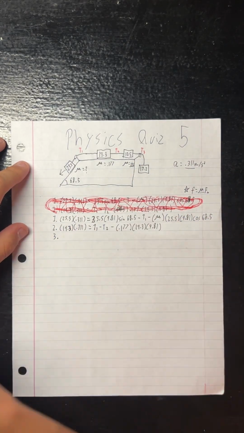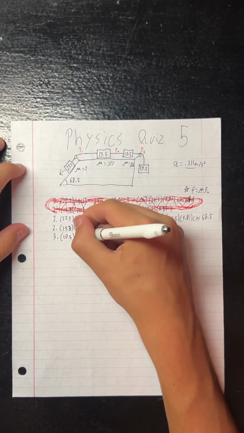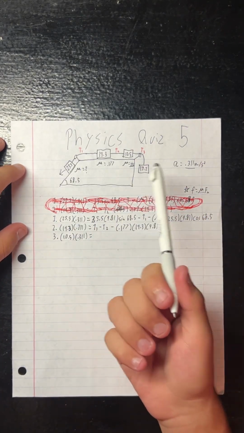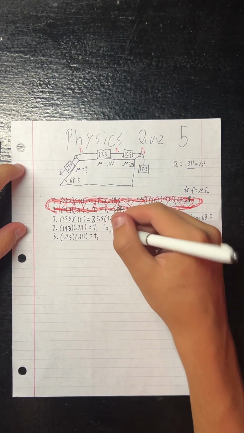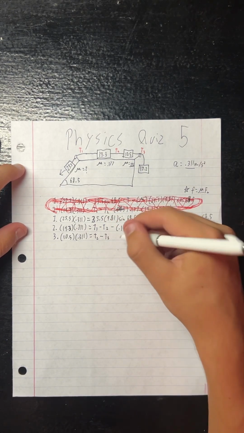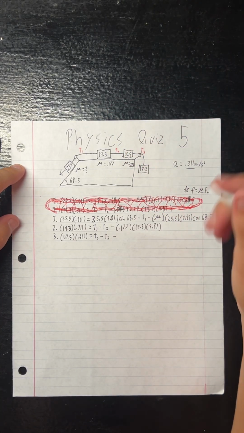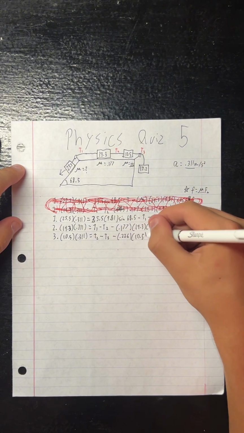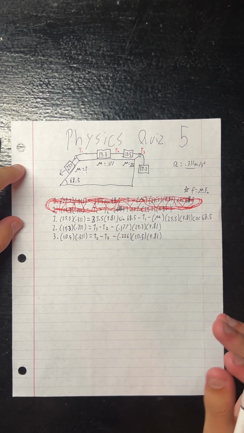Then number 3, the third equation, is for this 10.5 box. So 10.5 times acceleration, and it's sort of the same thing. We have a negative T2, so we need a positive T2 for them to cancel out. So T2 minus the other tension acting on it, T3. And then again, it's pretty much the exact same scenario. It's the friction. So mu is 0.226 times 10.5 times mg, which is 10.5 times 9.81. Now that is the third.